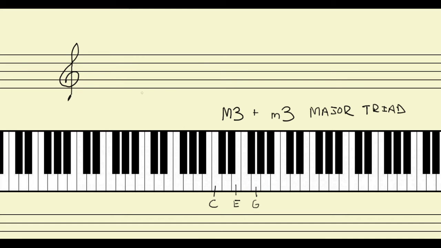And let's write that up here in the treble clef. So we have a C, an E, and a G. And we call that a C major chord, or a C major triad.